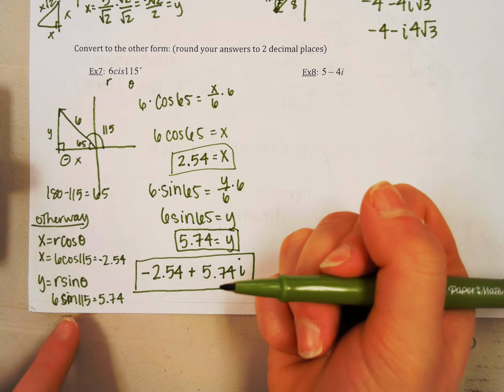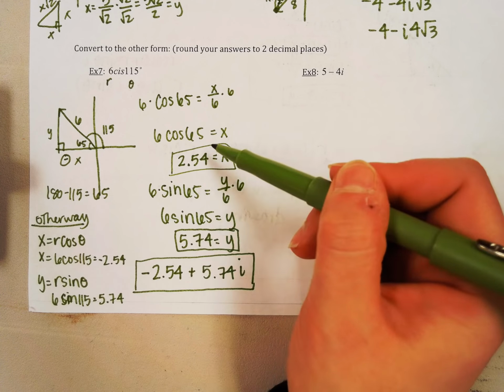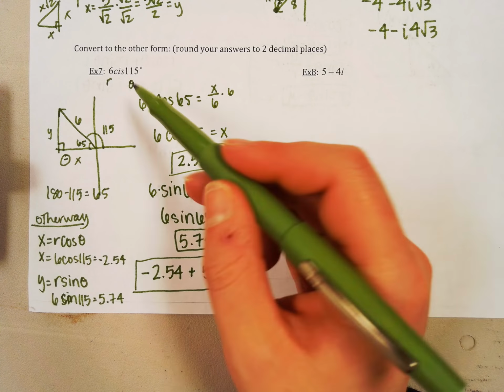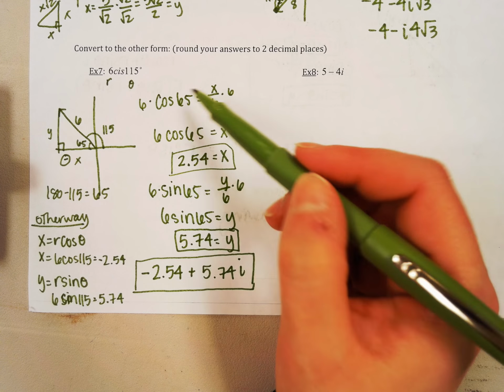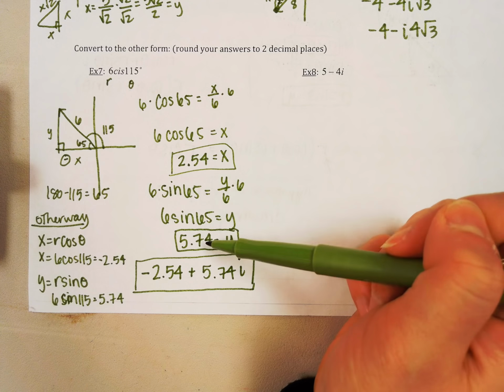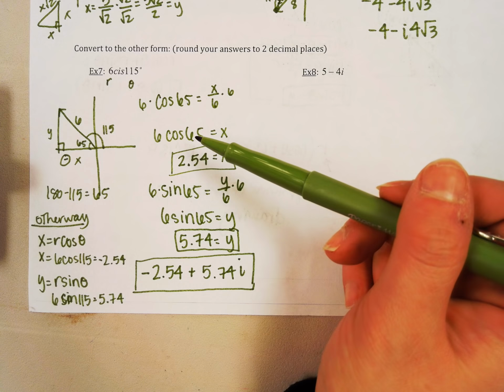So that's another way to do it and get the same answers, and this is a little bit less work. We're essentially doing the same thing because this is really r cosine, but this is not the theta value that we originally had. It's the reference angle for the quadrant that we were in. If this was in quadrant 1, then we would be dealing with all positive values, so the reference angle and the theta value from the original problem would be the same.